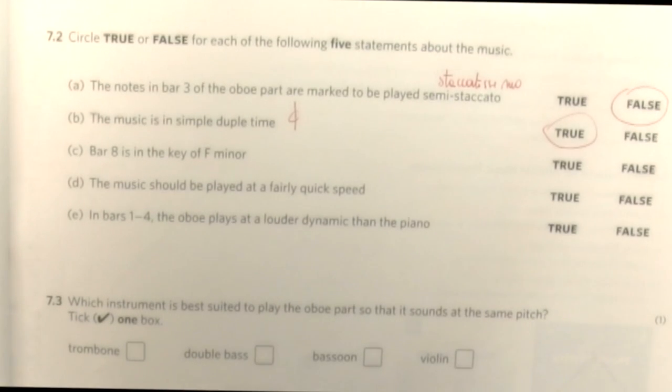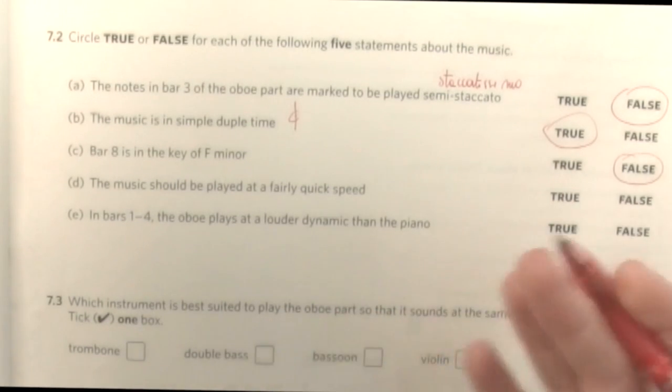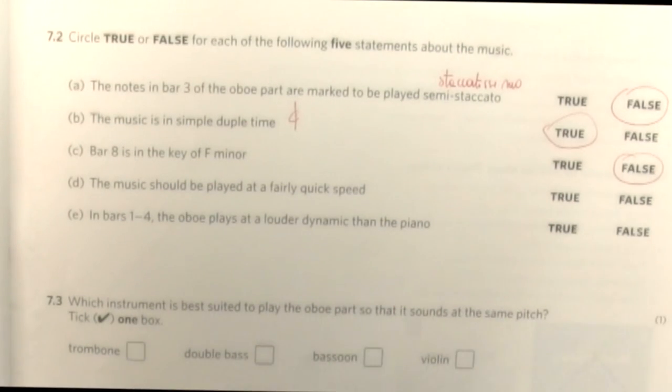Bar 8 is in the key of F minor. Well, bar 8 is in the key of F minor. I don't think so, because F minor would have A flat, so there's no A flat in this bit, so it's false. Also, if the piece is in F major, why would the last bar, the end of the piece, be in a minor key?